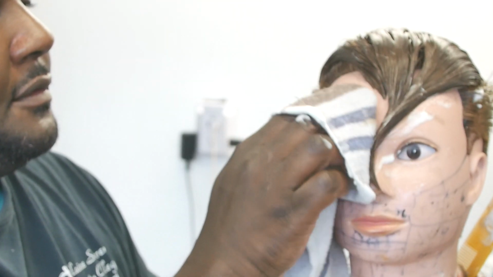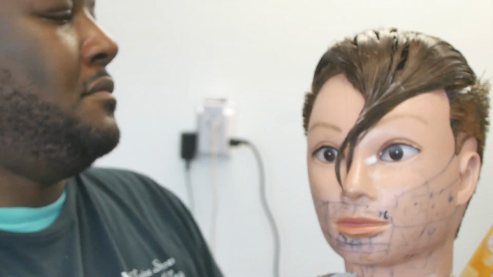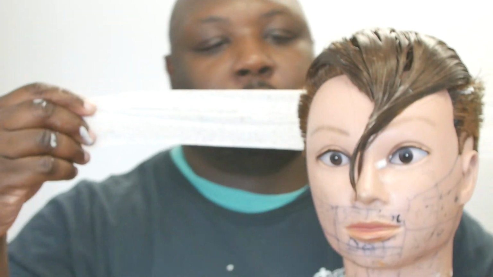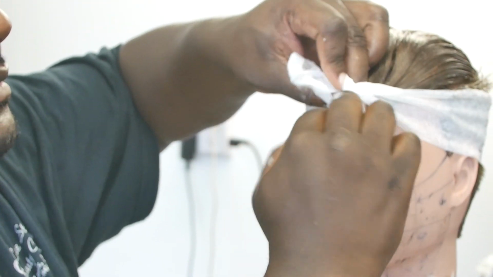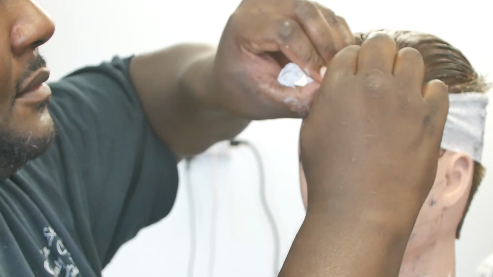This is our mold. This is mold number 1. This is going toward the face. I'm going to wrap her. I'm going to put her under the dryer. And as soon as I put her under the dryer, I'm going to get my next client. She about to go into the dryer.